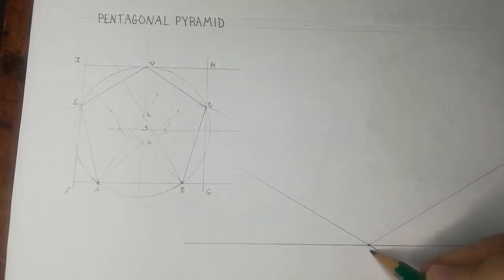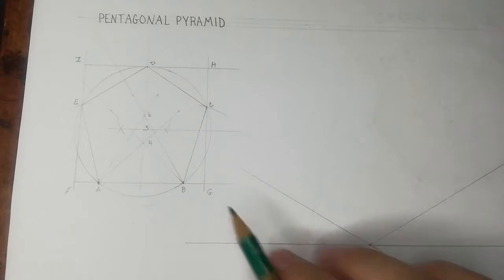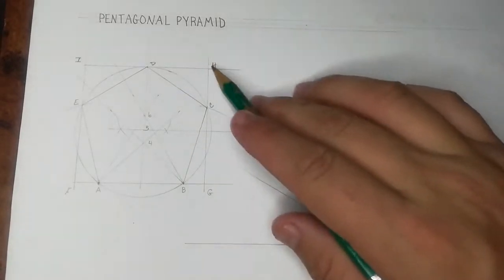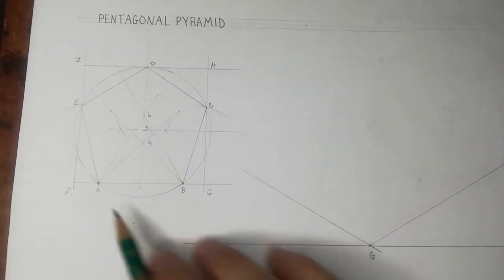We will choose G, since our pentagon side AB is supposed to be on the left side of the pentagon.